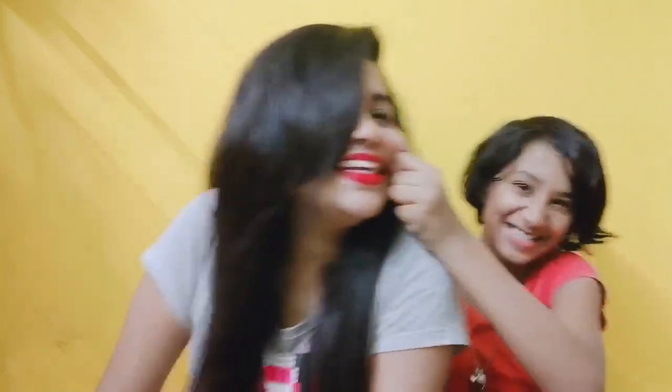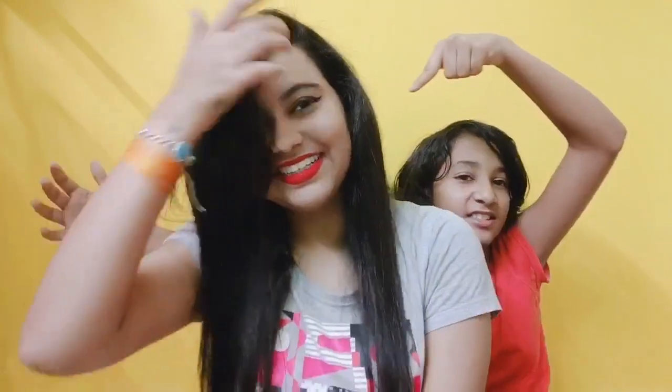Oh, and if you missed my monkey, I would like to call my monkey Pet Monkey. This is my sister, Pet Monkey. And she is my elder sister, Donkey. Very cute.